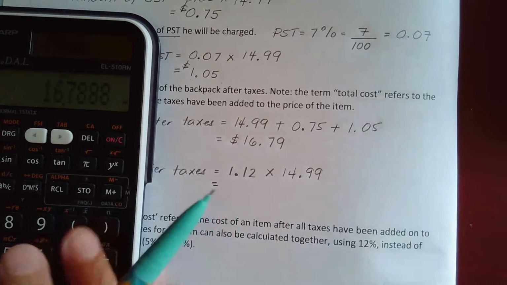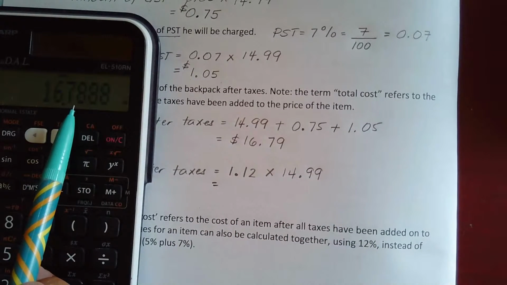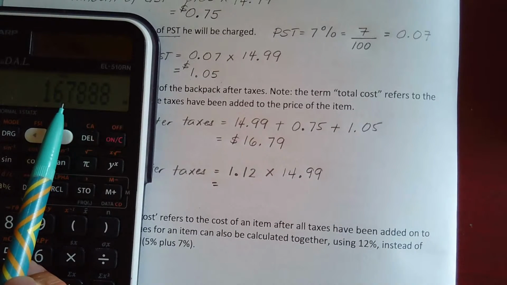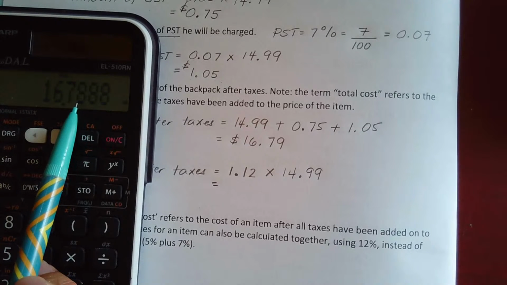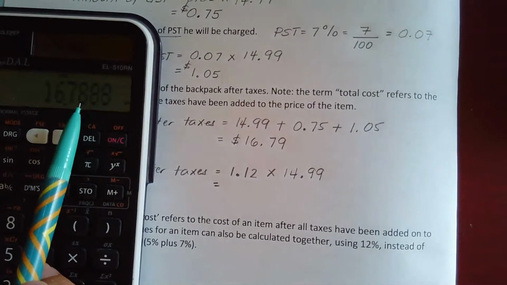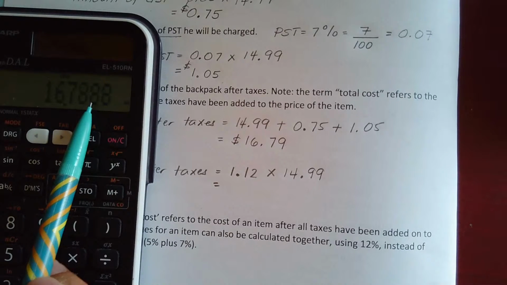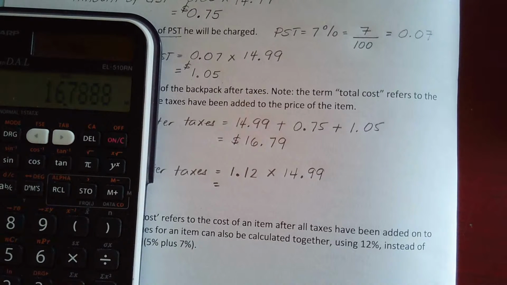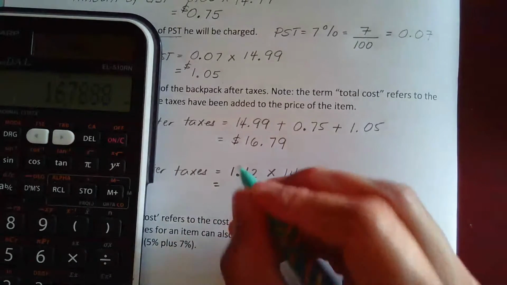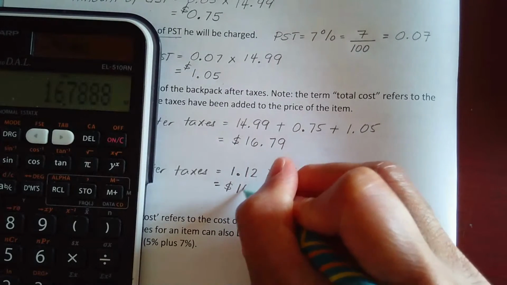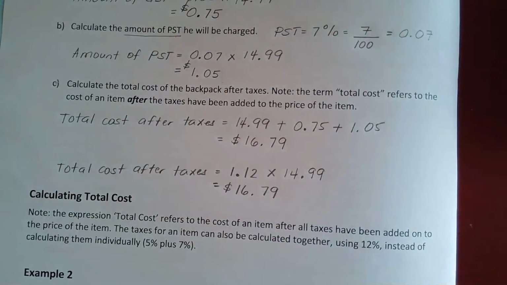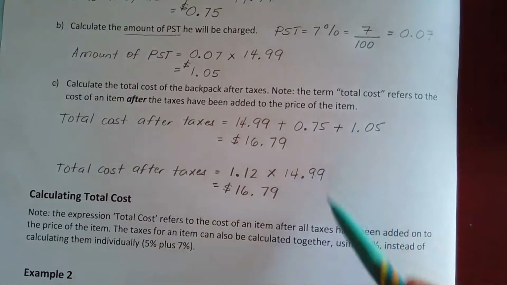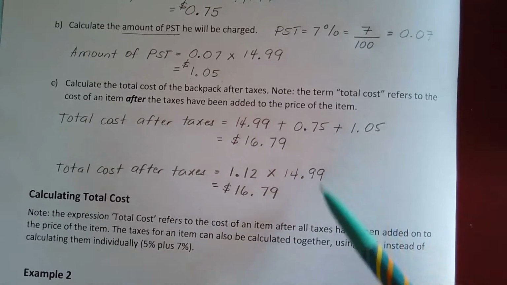You're probably thinking, oh, it's slightly different, right? But because we have to round up, because the third place value is higher than 5, then it still becomes $16.79.